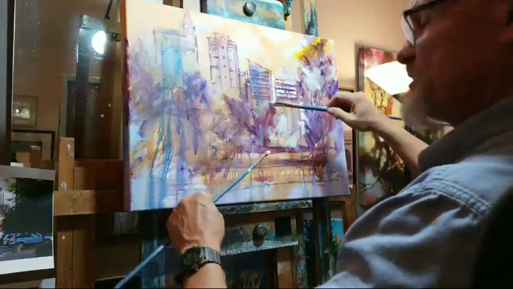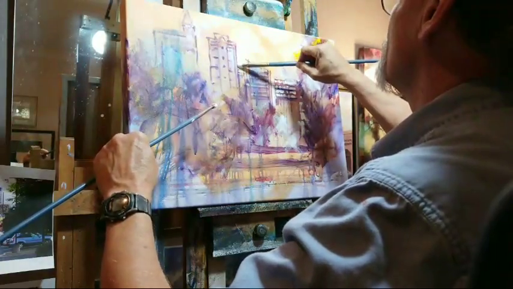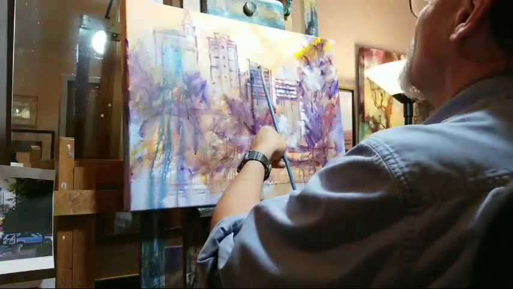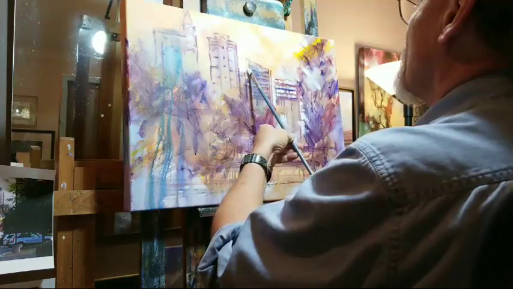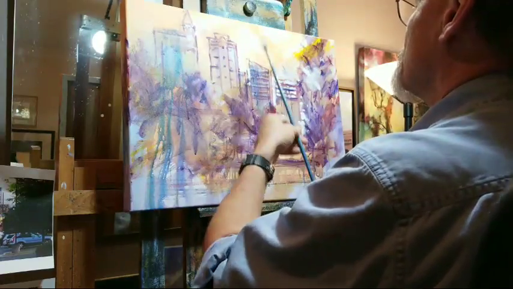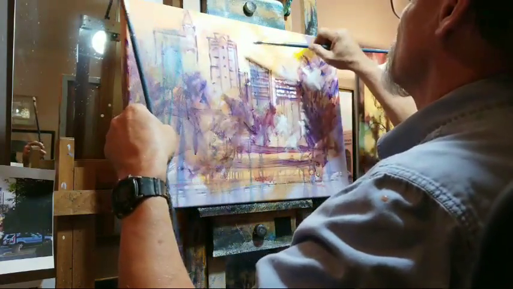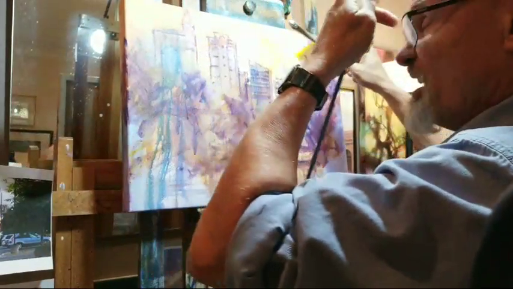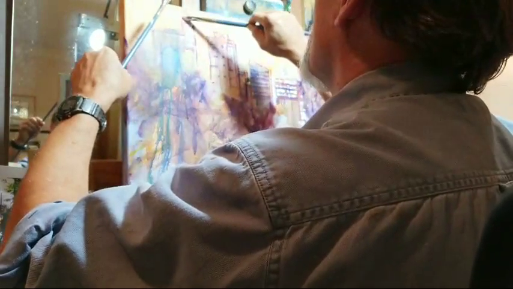And I'm looking at both the photograph that I showed you a moment ago, and I'm looking at the print of the painting. So I'm using both of those as guidelines for this.